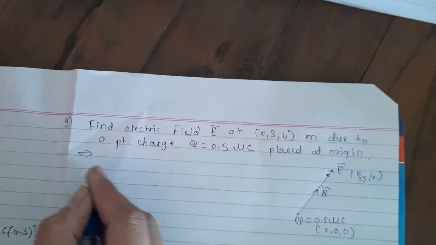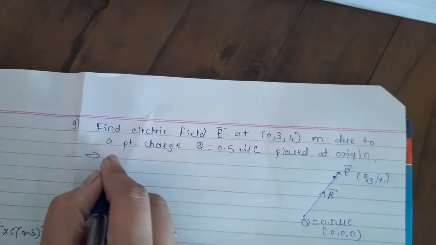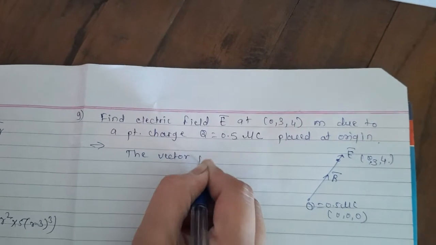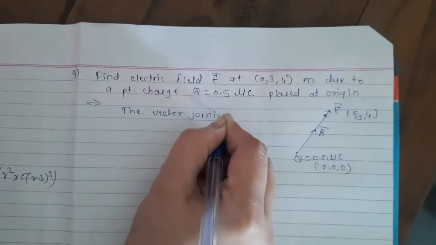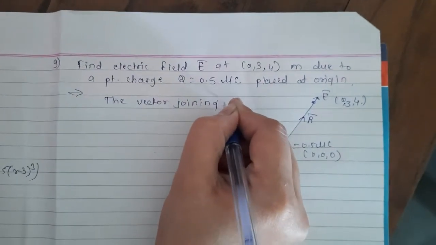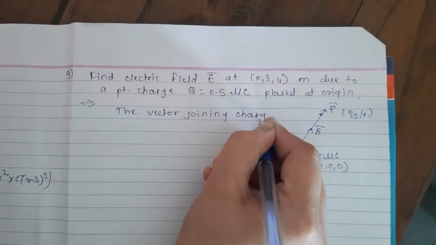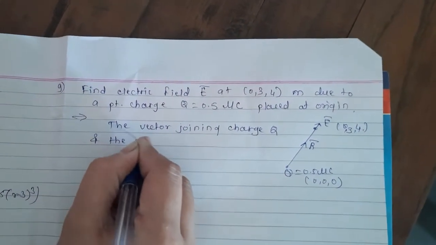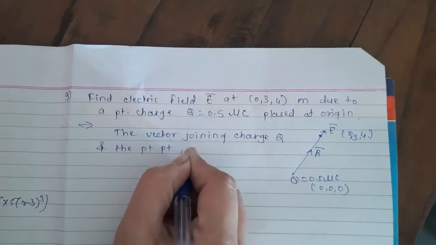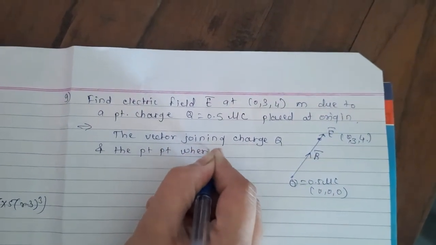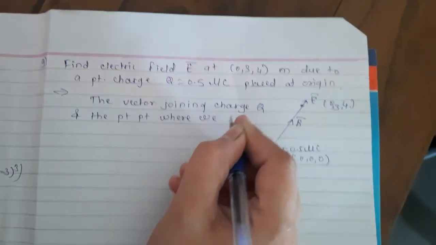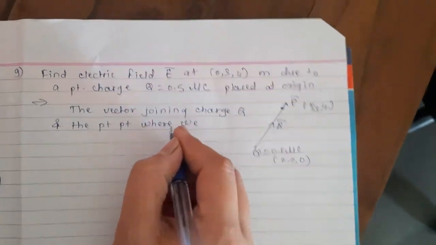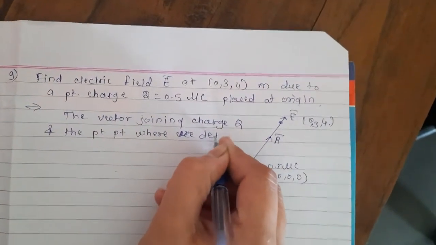So the vector joining, we write here the vector joining charge Q and the point where we desire the field is.